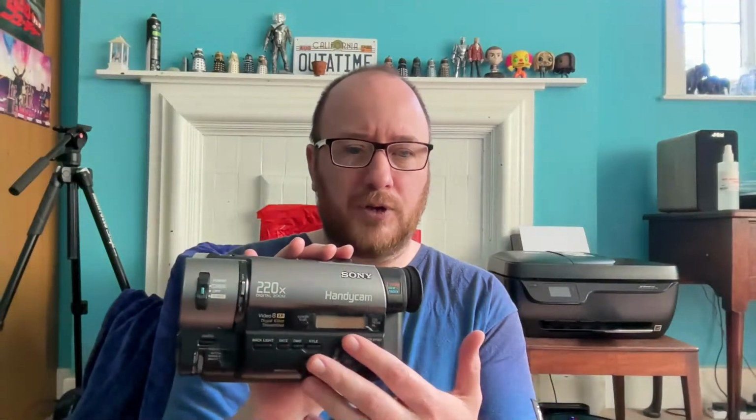You've got the steady shot. You've got the digital effects. Yeah, I don't use them most of the time. It's got the original 1998 night shot, because this is when this camera came out, 98. It's just a pleasure to use, really.